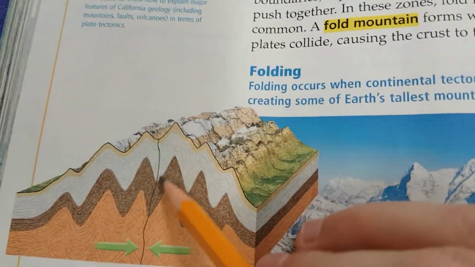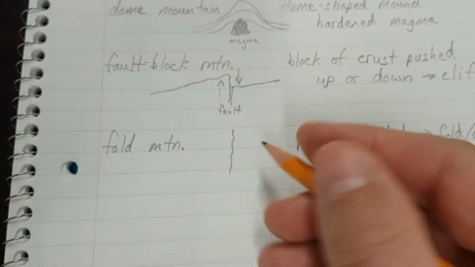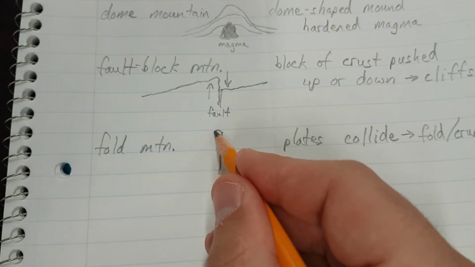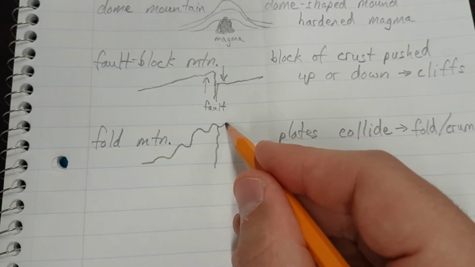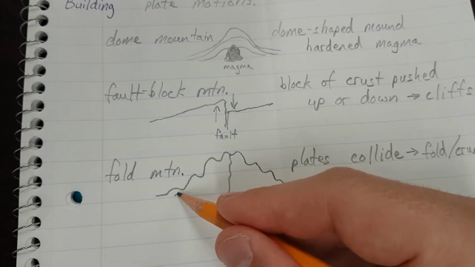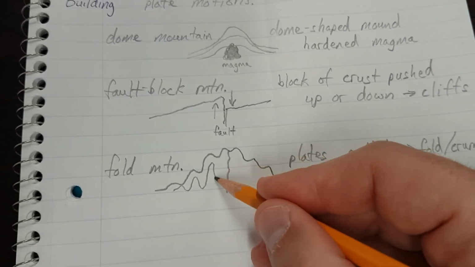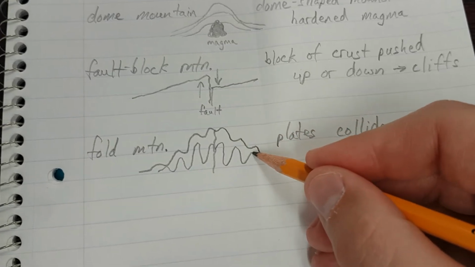Okay, I'm going to try to draw that little line down the middle. And then the big wavy lines like that. And a big wavy line like that. And then kind of like these sinusoidal waves inside here.